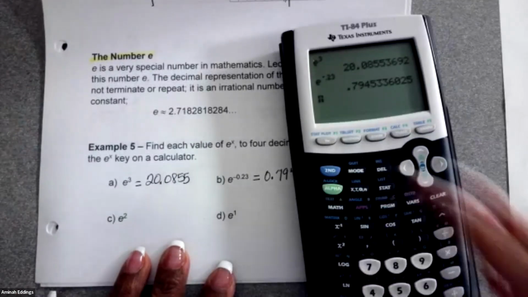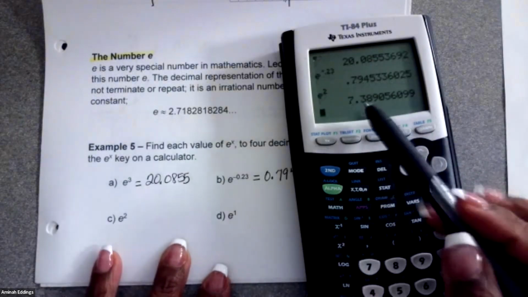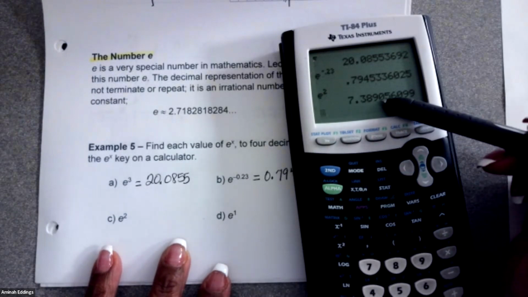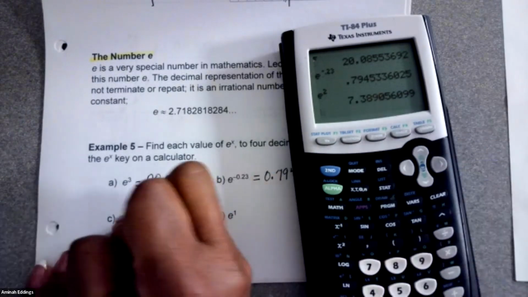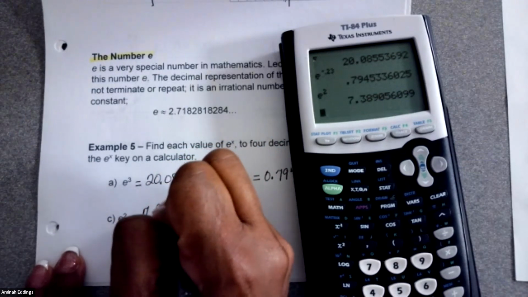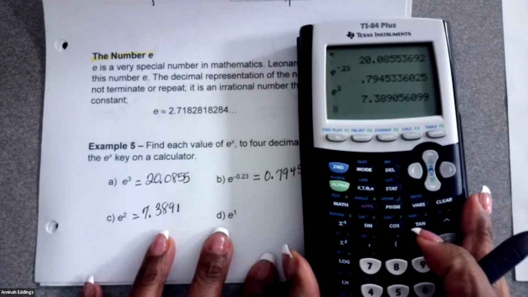Okay, E to the second. So second ln to the second power is going to be 7.389. That 5 tells us to round up. So this time we'll have a 1. So 7.3891.